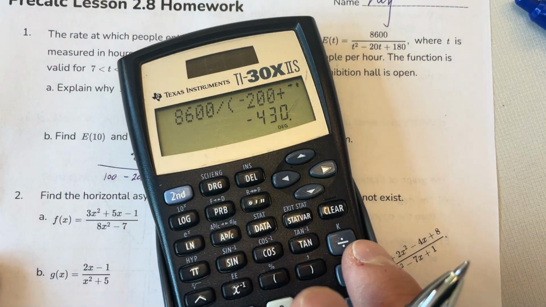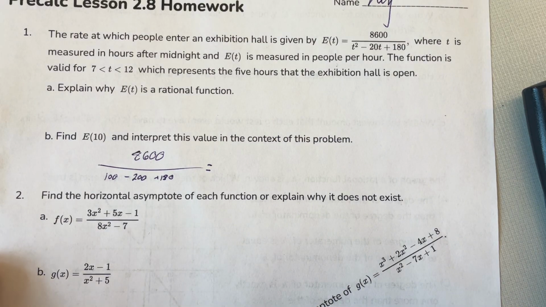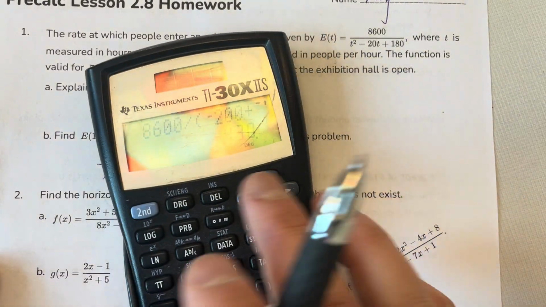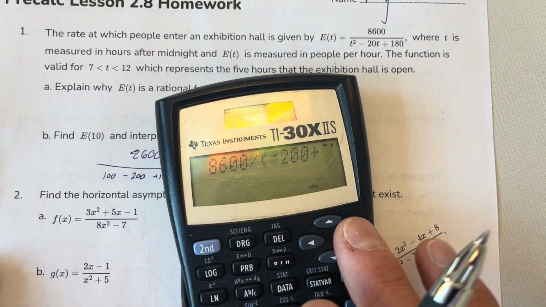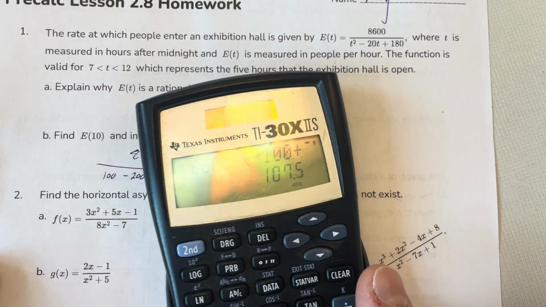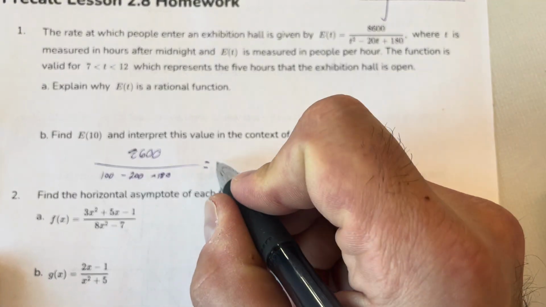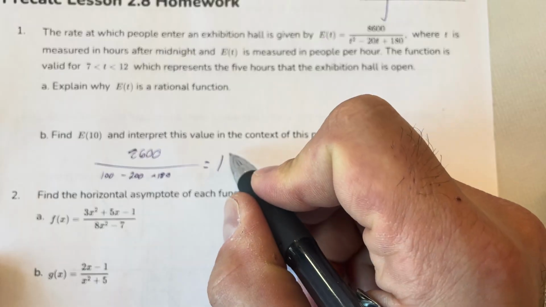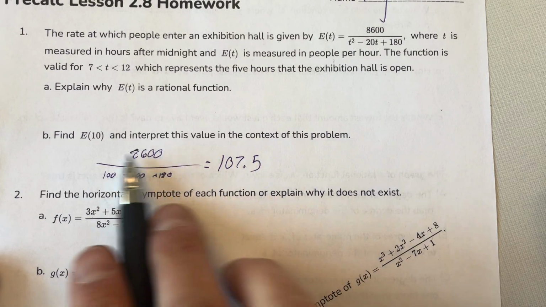We get 430, so we get a value that is negative. Oh, that's not right, because 100 minus 200 is minus 100. I combined that incorrectly. 107.5. There we go. So what does that mean?